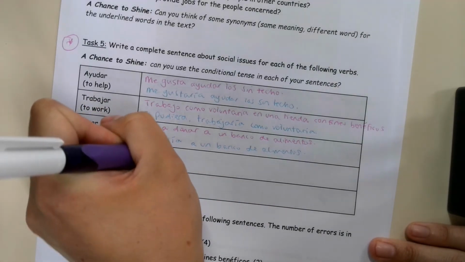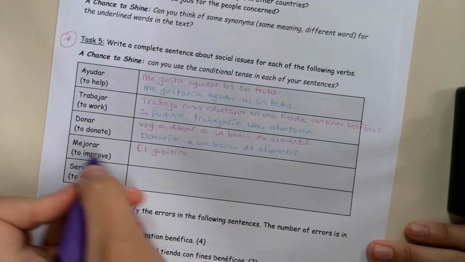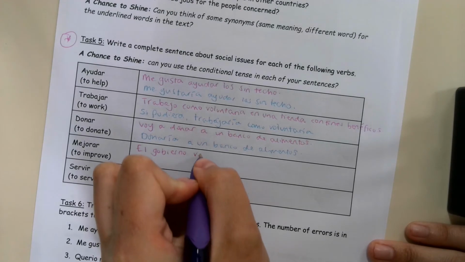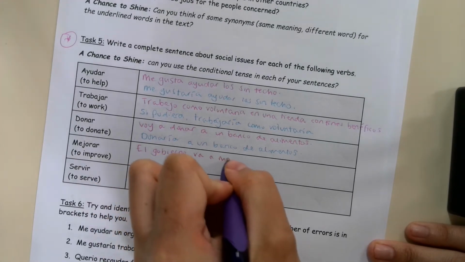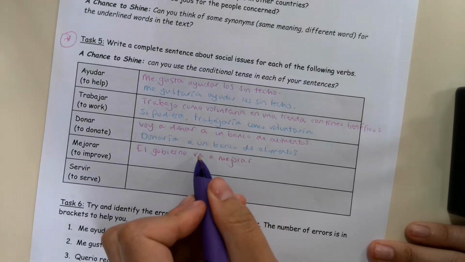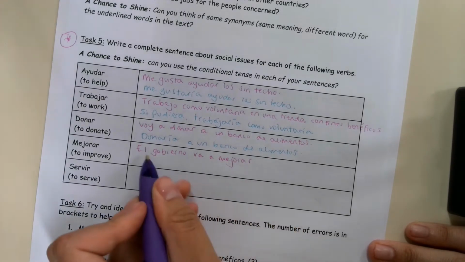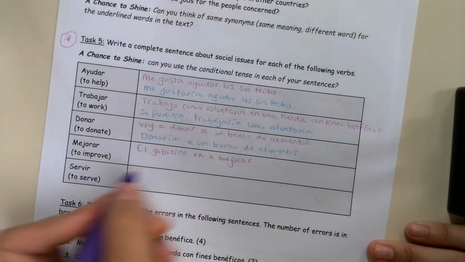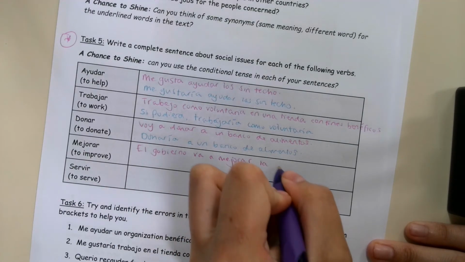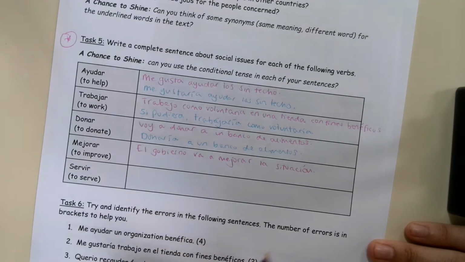El gobierno is the government, is going to improve, va a mejorar. If you wanted to make it just improves, then obviously just get rid of your AR and have an A. El gobierno mejora la situación.